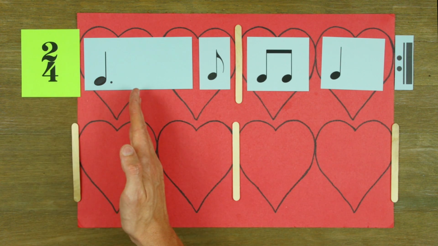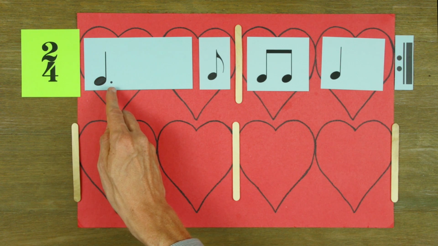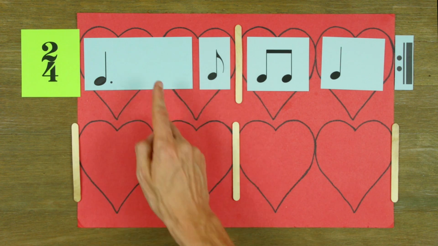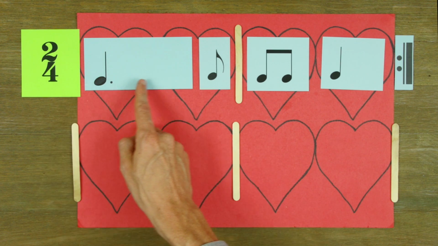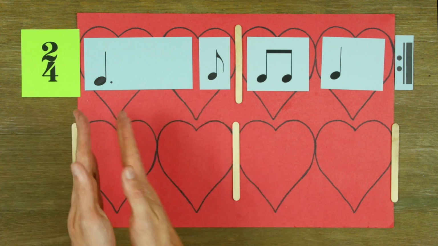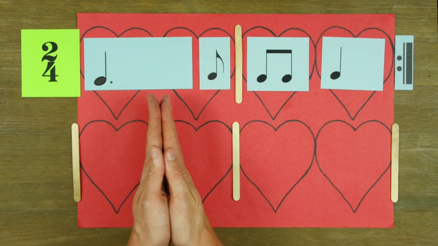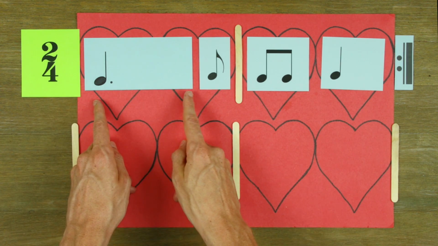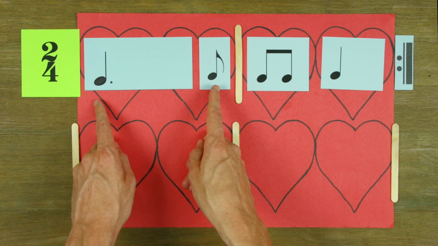We have 1 and then because of this dot, it extends halfway into beat 2. So we say 2 without doing anything because this note is still going. And then on the and of 2, we have a note to clap. So it would sound like this: 1 and 2 and. You have to extend this all the way through 2, and then on the and we clap.